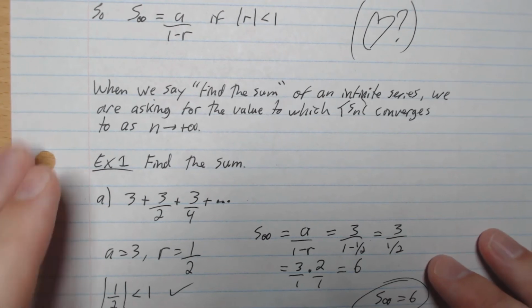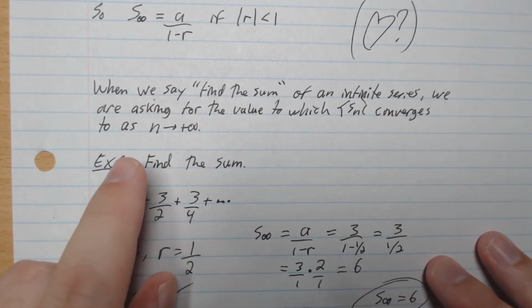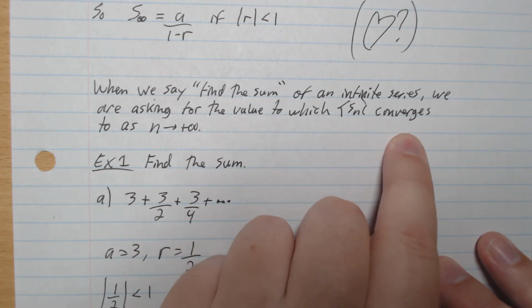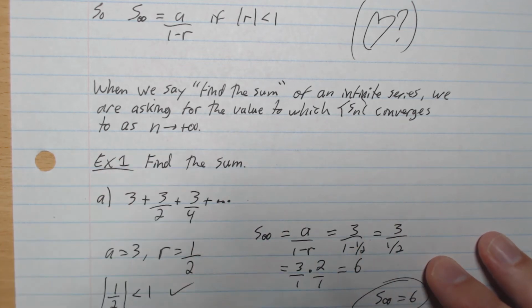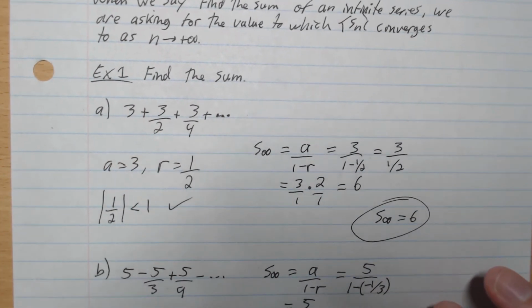Okay, let's move on a bit. So when we say find the sum of an infinite series, we're asking for the value to which Sn converges as n goes to infinity. Right, so let's do example 1, find the sum.